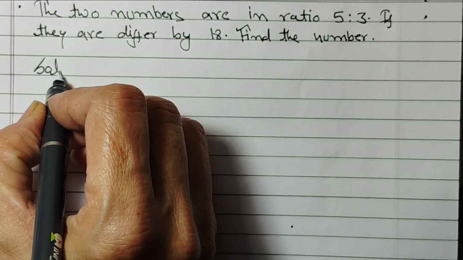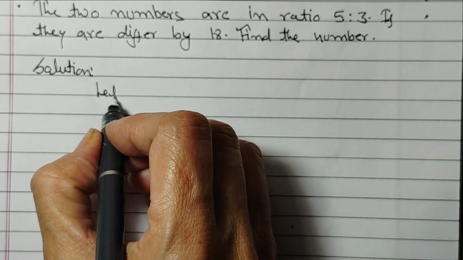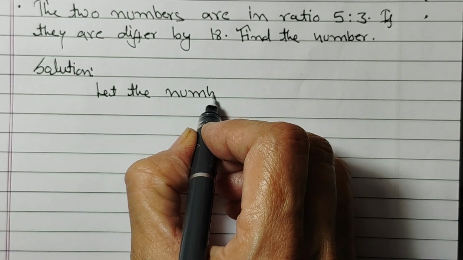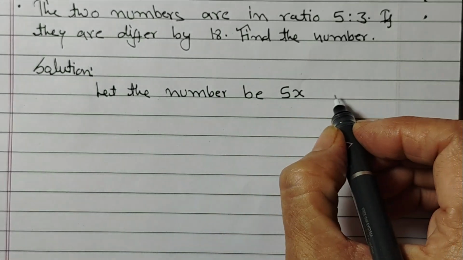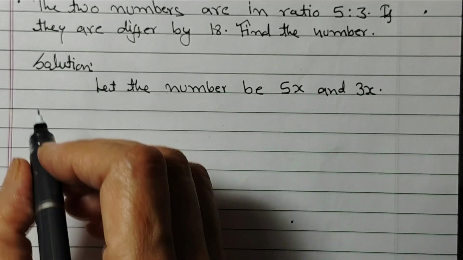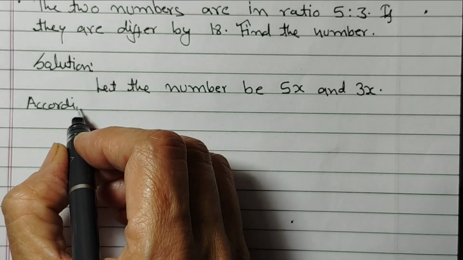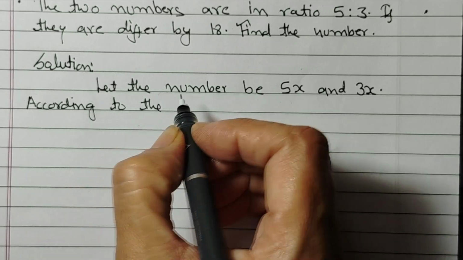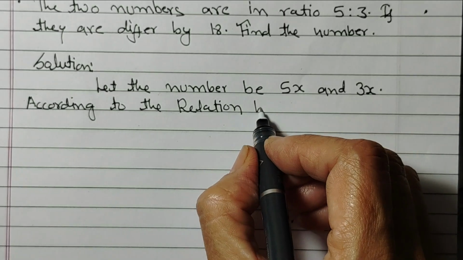Solution will be: let the numbers be 5x and 3x according to the relation given by the question.